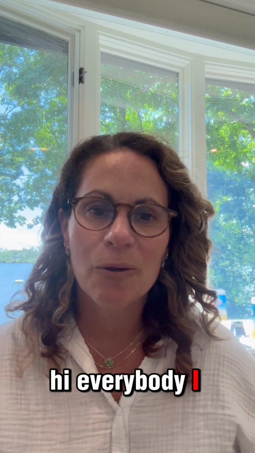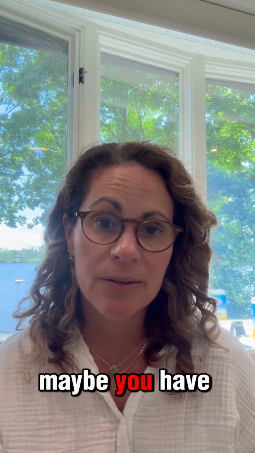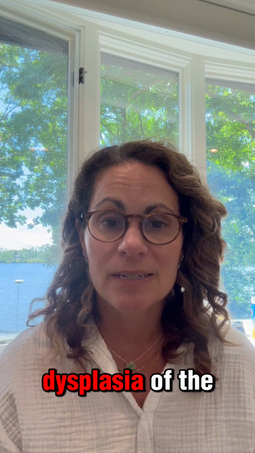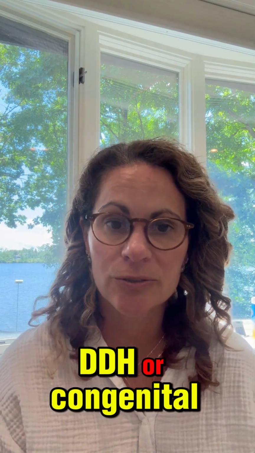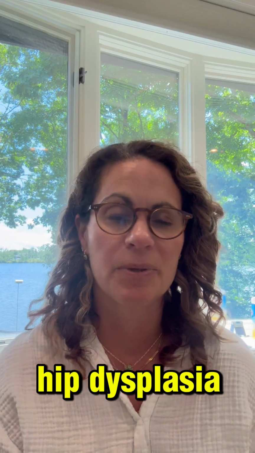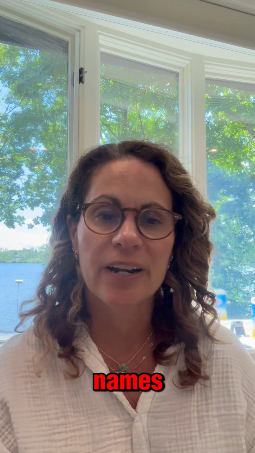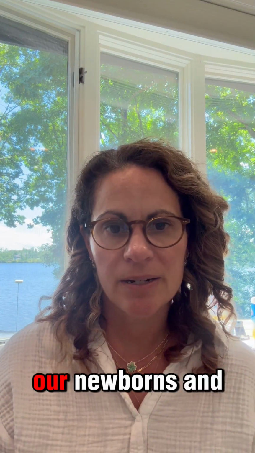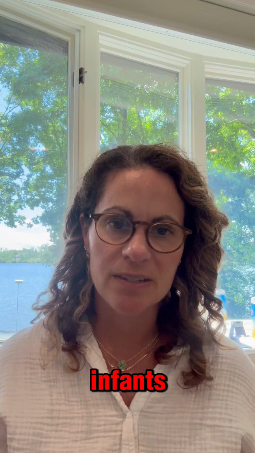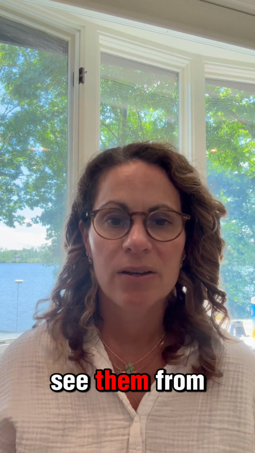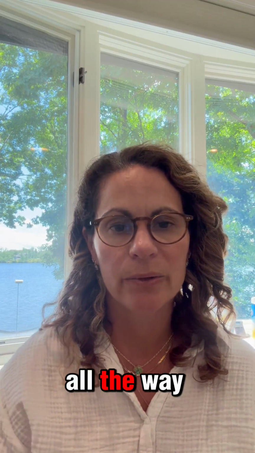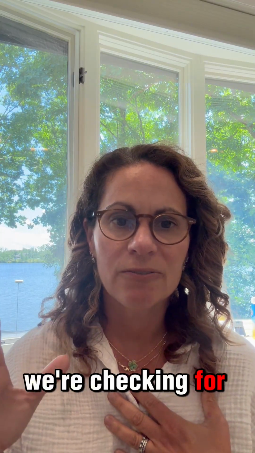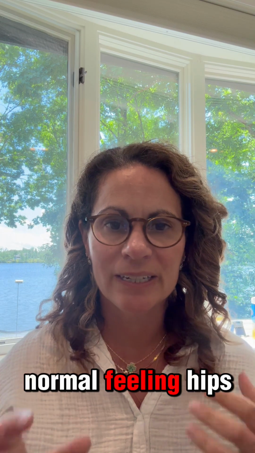Hi, everybody. I wanted to talk about a topic that maybe you have heard of and maybe you haven't. It's called developmental dysplasia of the hip, DDH, or congenital hip dysplasia. It goes by a few different names. This is what we look for in our babies, and we examine our newborns and infants every time we see them, from the time that they're born all the way till the time that they're walking normally. We're checking for normal feeling hips.